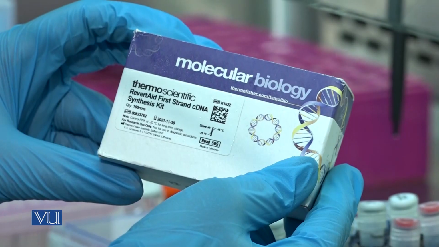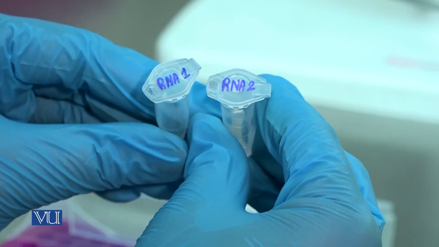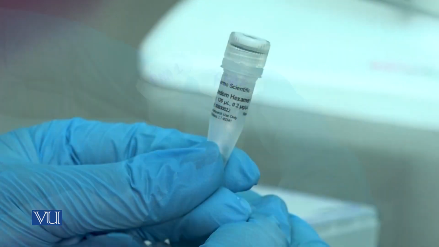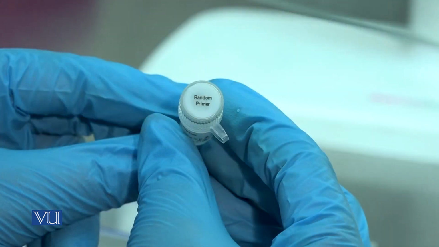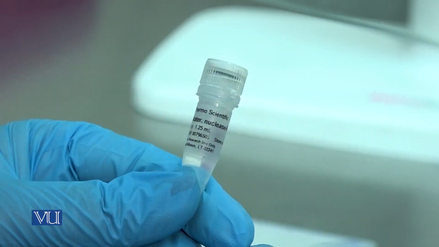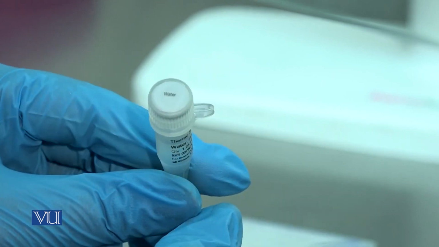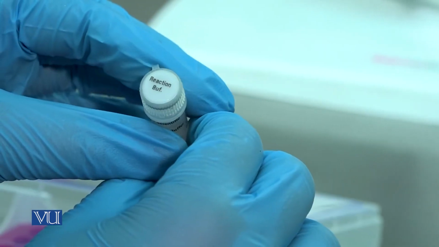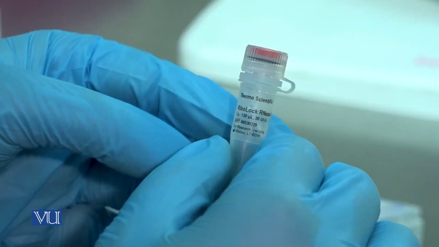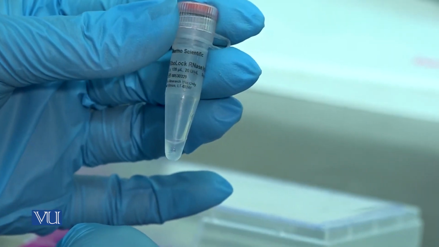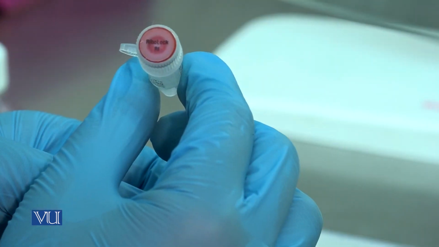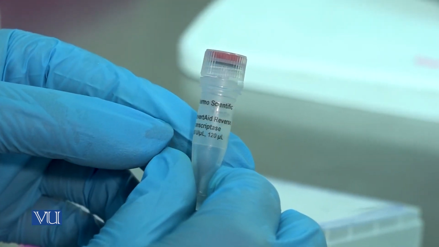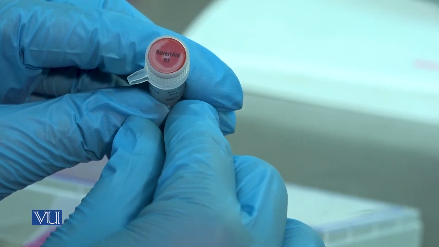For this experiment, commercially available reagents and enzymes are used. These reagents are extracted RNA sample, random primer, nuclease-free water, dNTP mix, reaction buffer, RiboLock RNase inhibitor, and RevertAid reverse transcriptase.